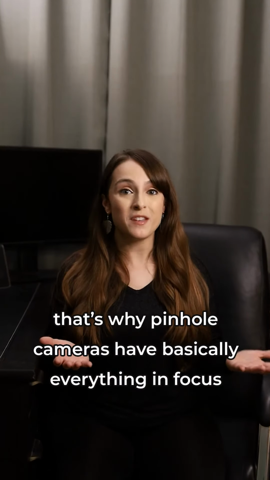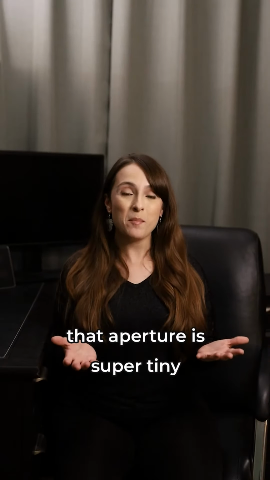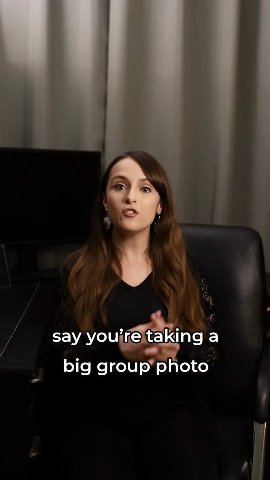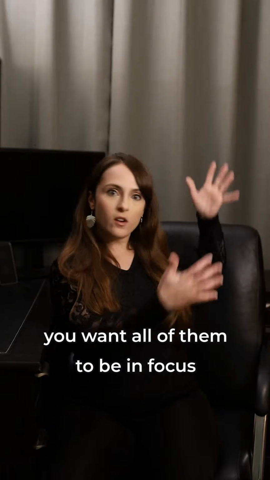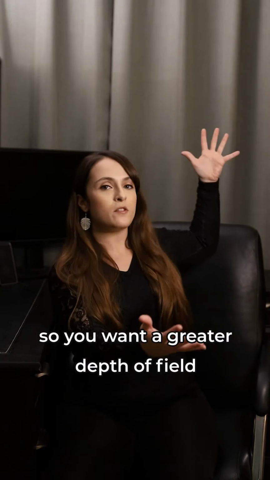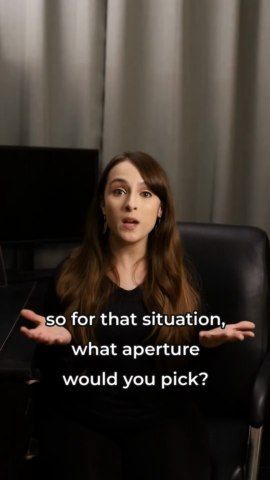That's why pinhole cameras have basically everything in focus. That aperture is super tiny. Say you're taking a big group photo and people are in different rows, different planes. You want all of them to be in focus, so you want a greater depth of field. So for that situation, what aperture would you pick?